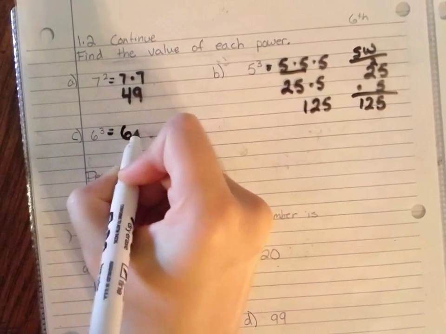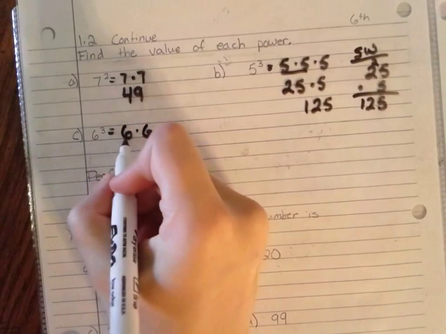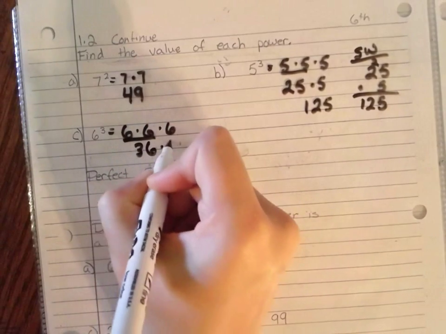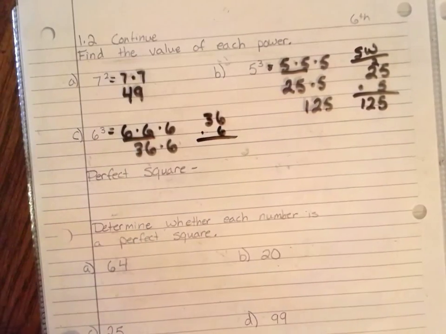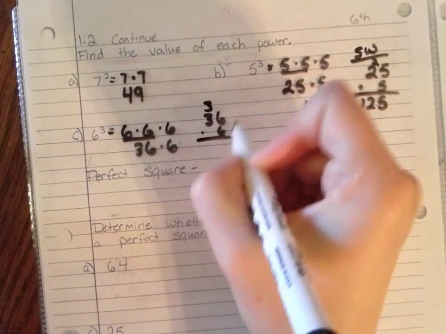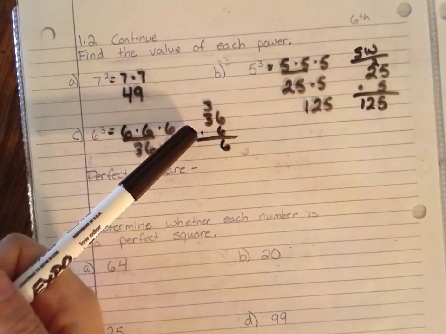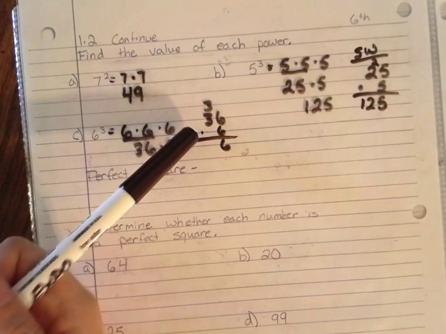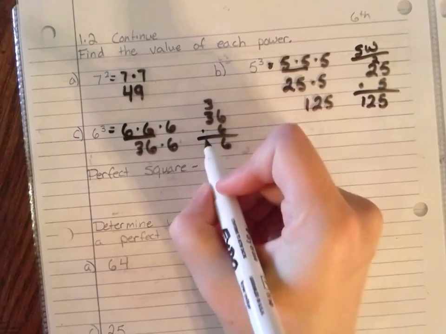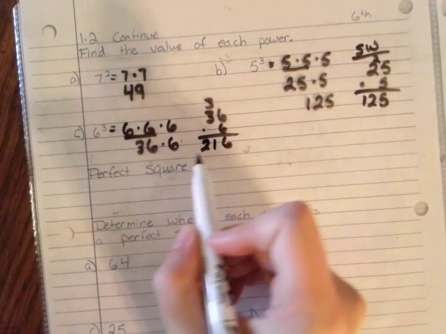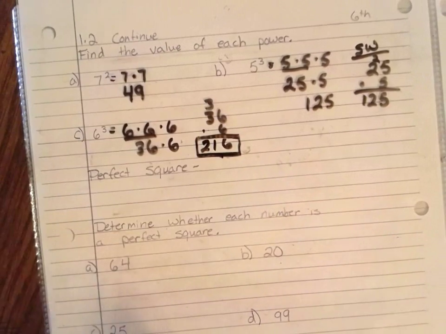6 to the 3rd power, that's 6 times 6 times 6. Well, we should know 6 times 6 is 36. We need to take 36 times 6. 6 times 6 is 36. 6 times 3 is 18, 19, 20, 21. So our answer is 216.